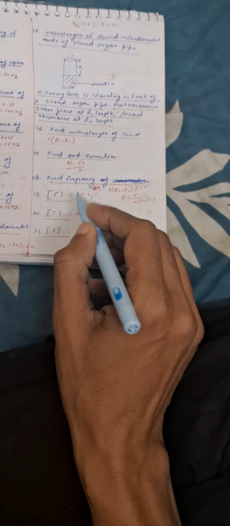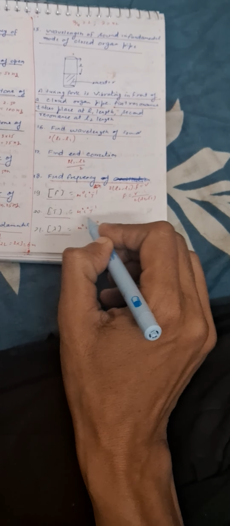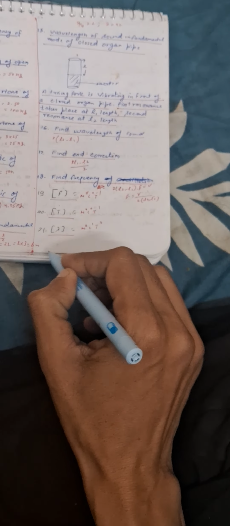Next is dimension of frequency. It is M0 L0 T minus 1. Dimension of time period is M0 L0 T1. Dimension of lambda is M0 L1 T0.